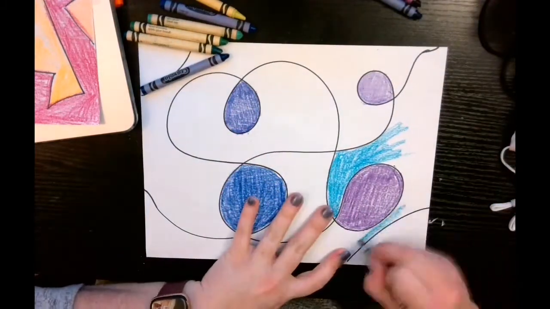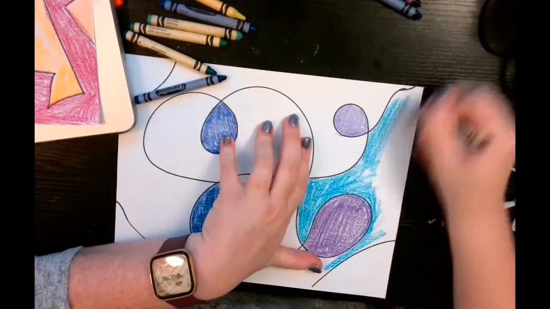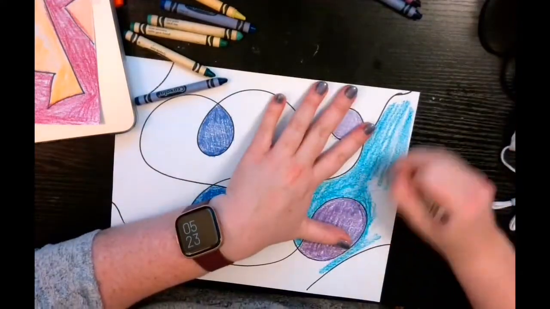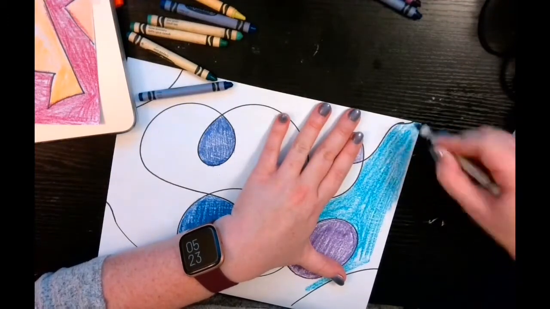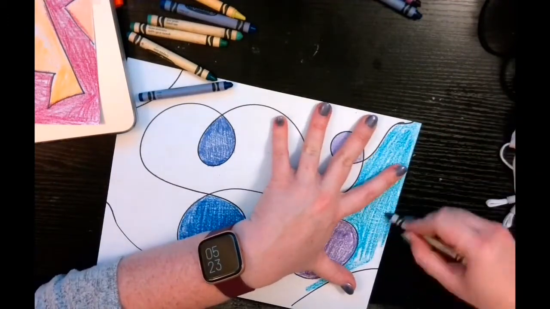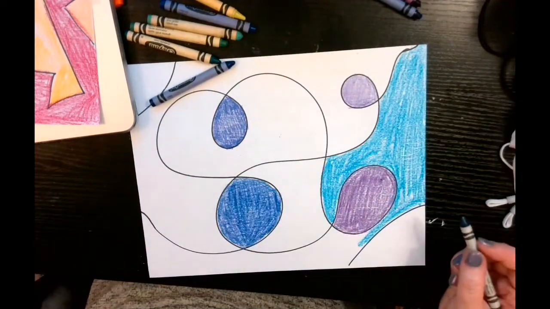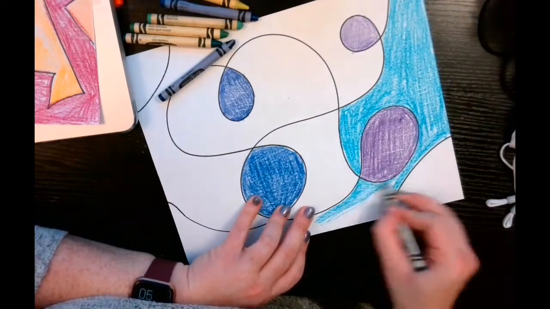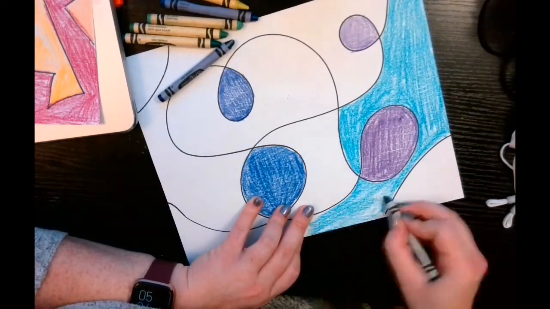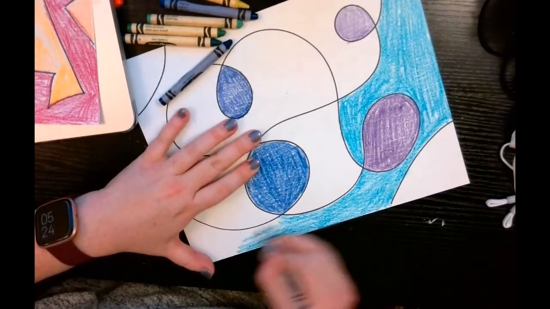Now I'm going to notice how this shape is in the negative space. It means the space around the more obvious shapes, but it's a shape in and of itself. So I'm going all the way to the edge of my paper and noticing how my scribbles created shapes of their own. This is a great eye training exercise for starting to be able to see positive and negative space.